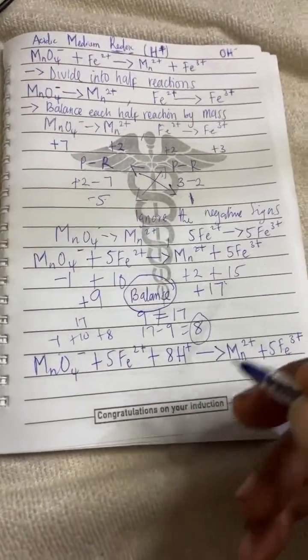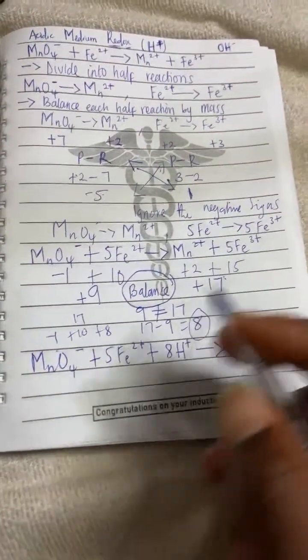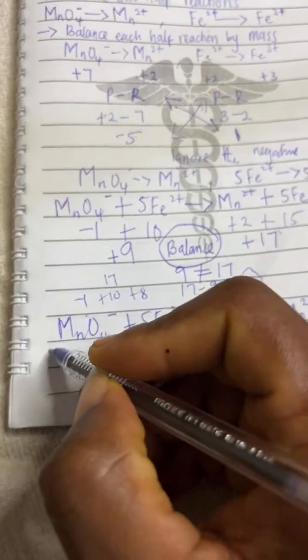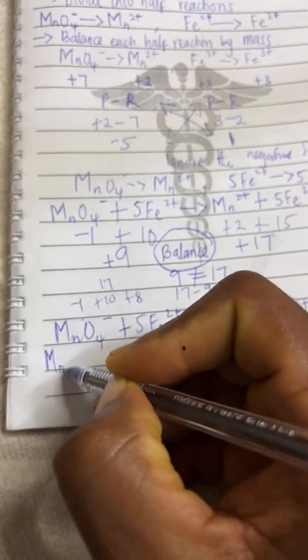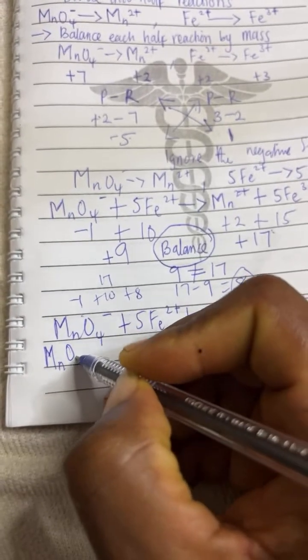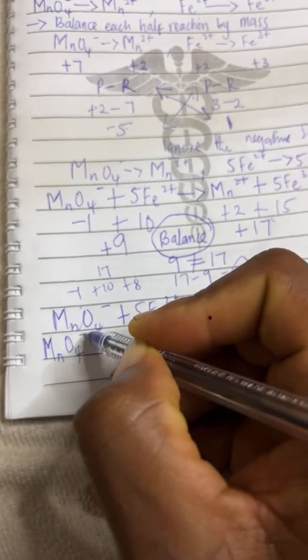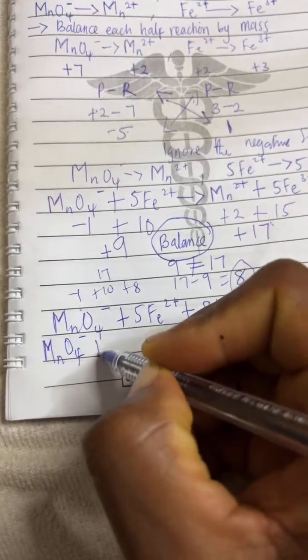So now the question is, how many? Let me write the question first before I ask you. It's a very simple question. You cannot just add water. You need to know the number of moles of water to add so that it can be balanced.